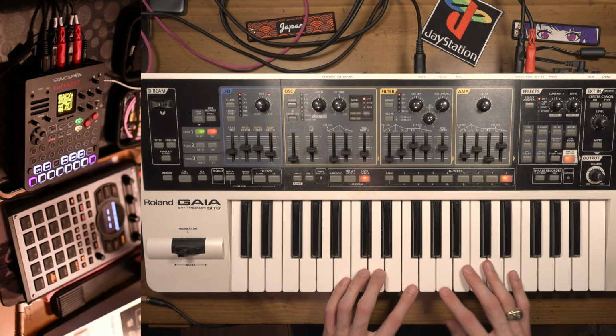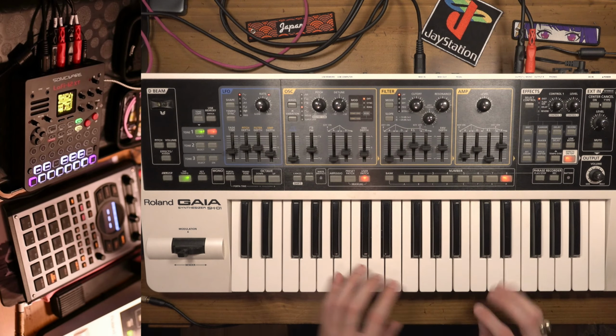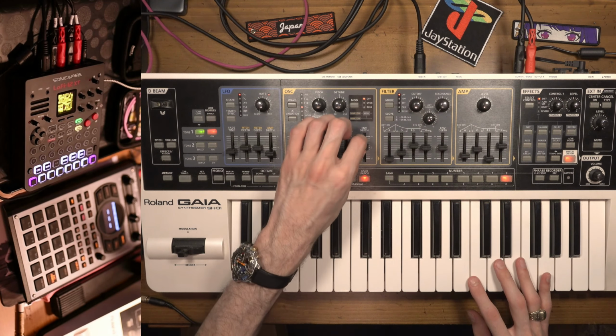And you can build some nice chords with that though. Okay, so yeah, this one I probably just won't mess around with for now, so we'll keep it at 0.